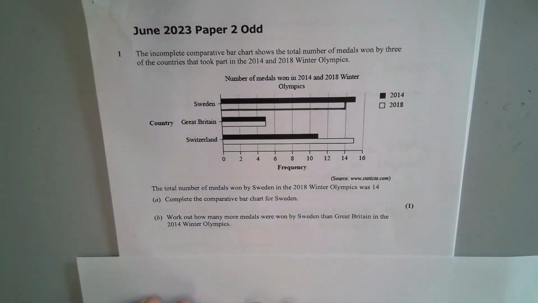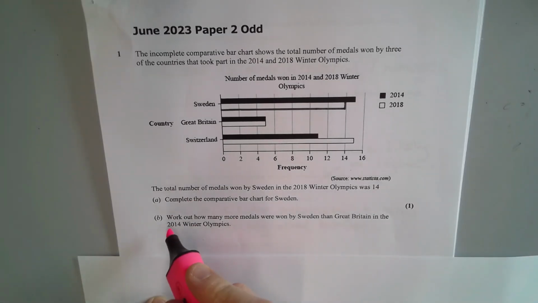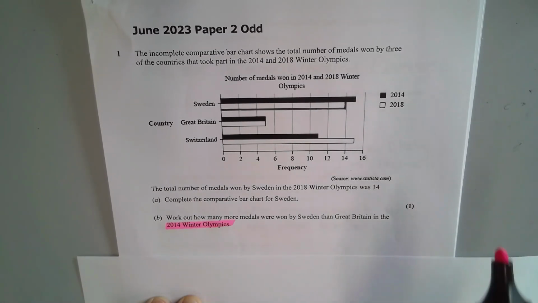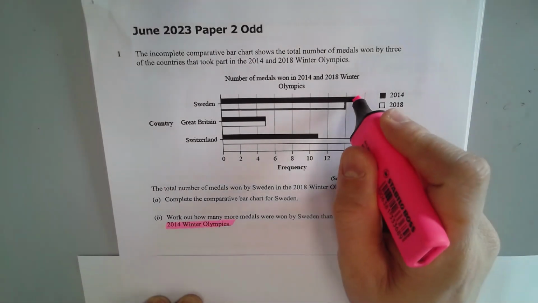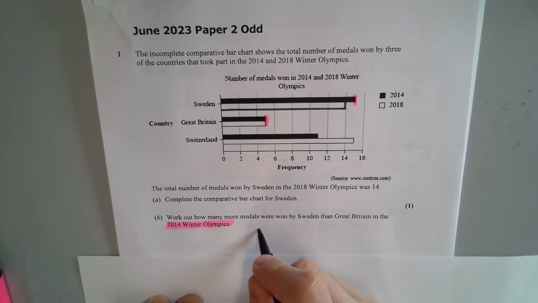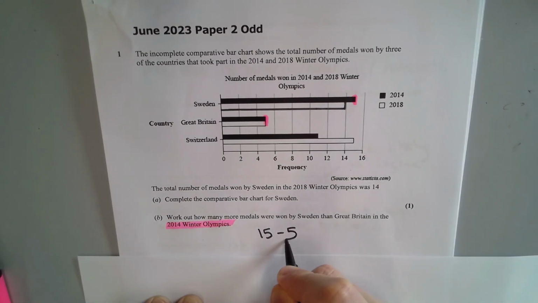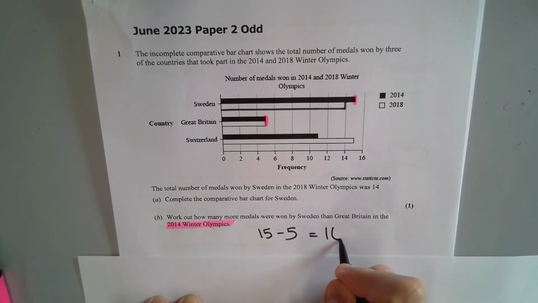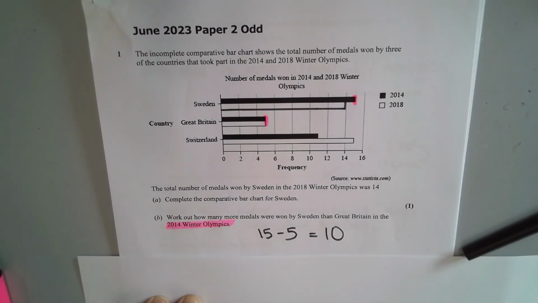Next up, how many more medals were won by Sweden than Great Britain? So what you needed to do here, of course it's in 2018, I might add. Oh sorry, it's in 2014. So we're looking at the filled bars here. So I'm looking at here, it's going to be 15. Here, it's going to be 5. So we're looking at the difference between 15 and 5. 15 subtract 5 is equal to 10. So 10 is the correct answer here.